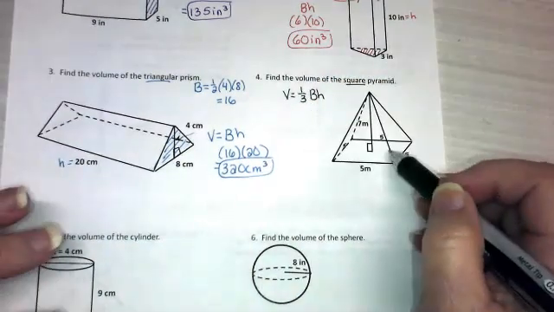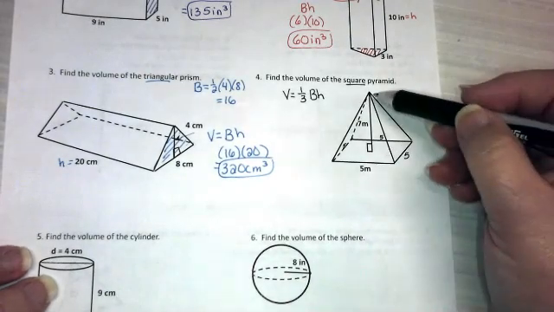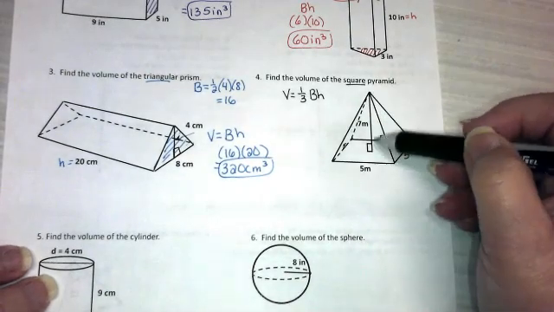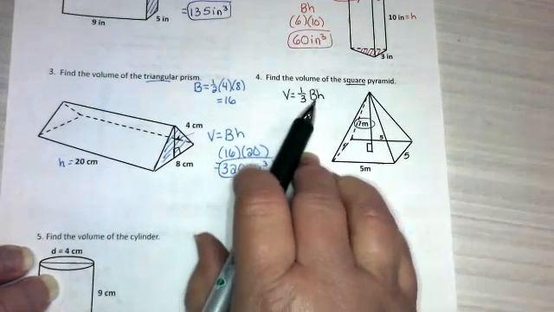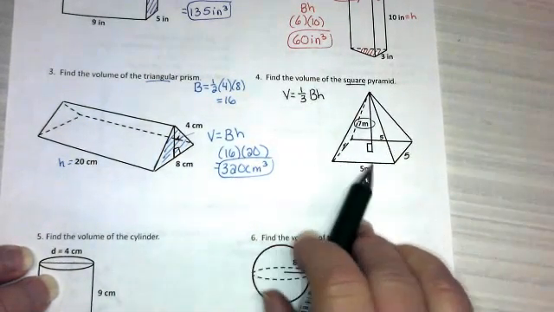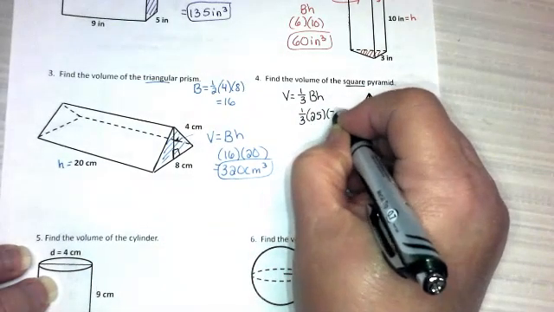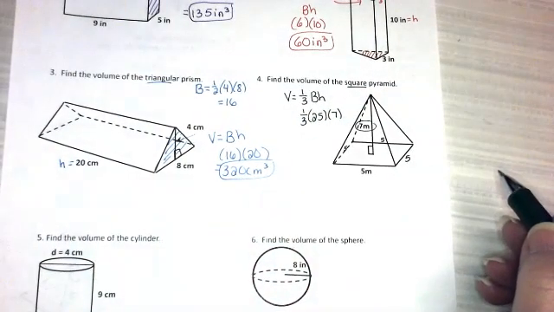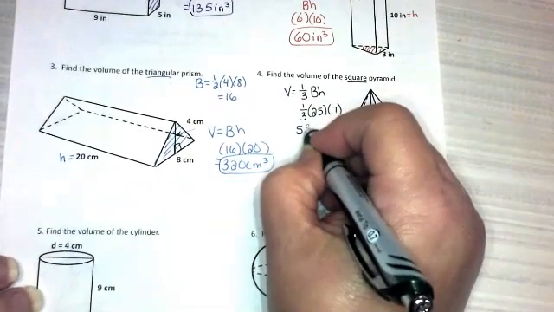A pyramid is actually a third of a prism. So the height of my pyramid from the tip perpendicular to the base is 7. And the area of my base, because it was a square, is 25. So 1/3 of 25 times 7 is going to give me a lovely number. It's going to be 58.3.